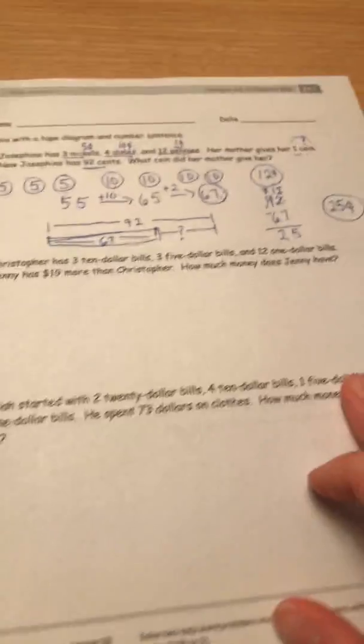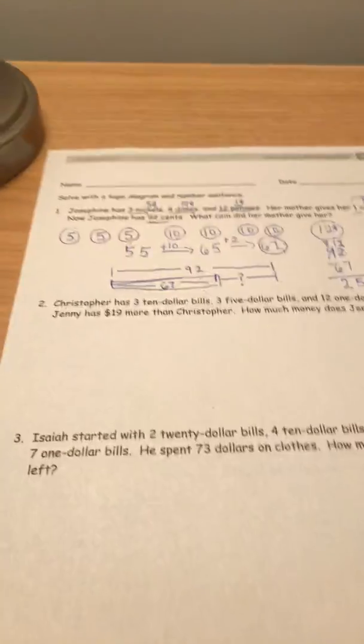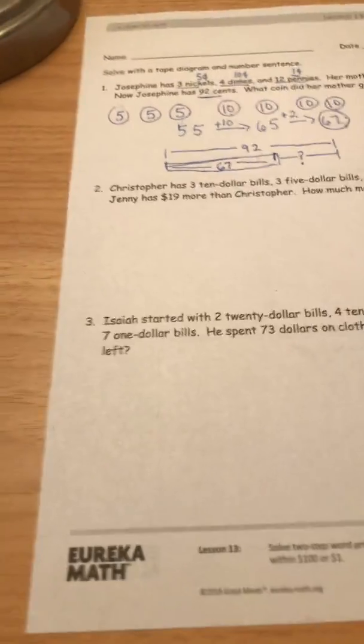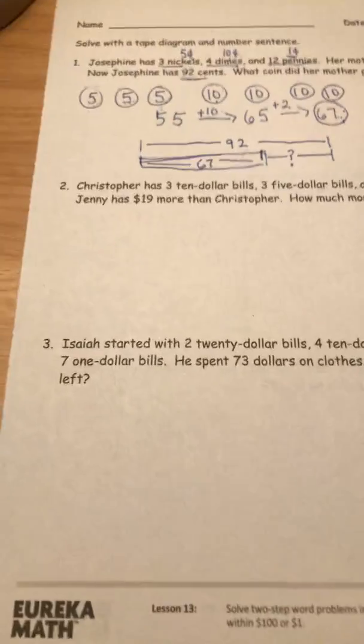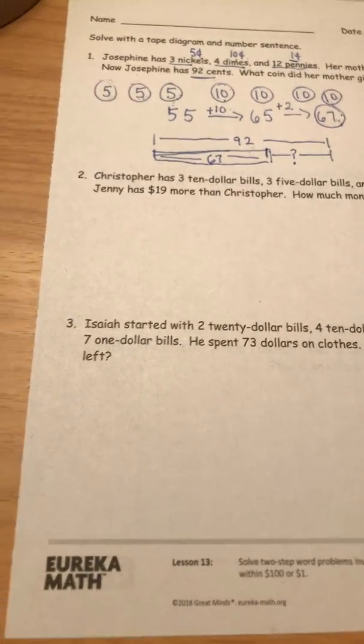Okay, so let's move on to number 3. Miss Pridmore is going to skip number 2. If you're in my class, you can go ahead and skip number 2 today as well. Happy Friday! If you're in someone else's class, they may want you to do number 2.